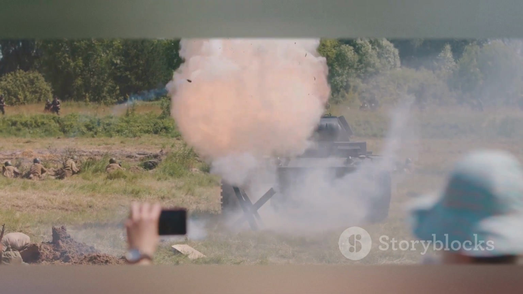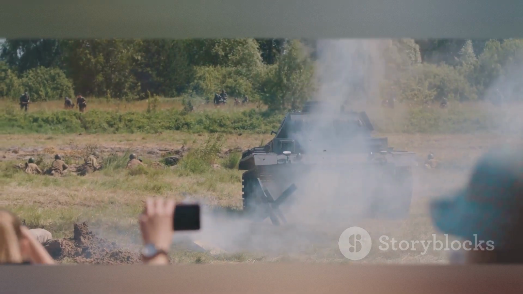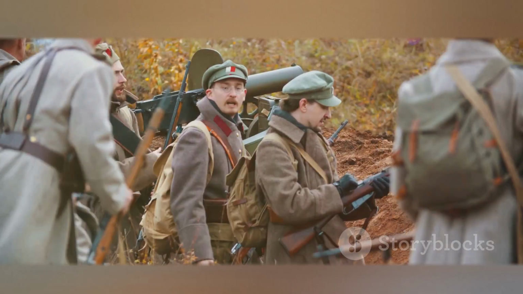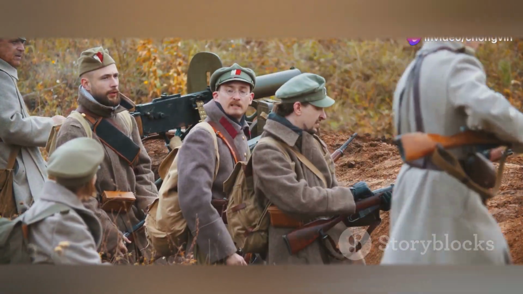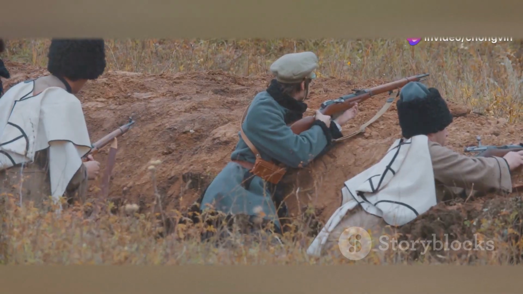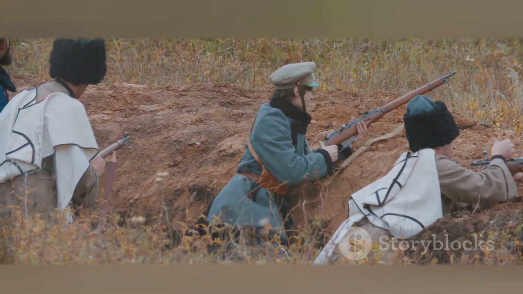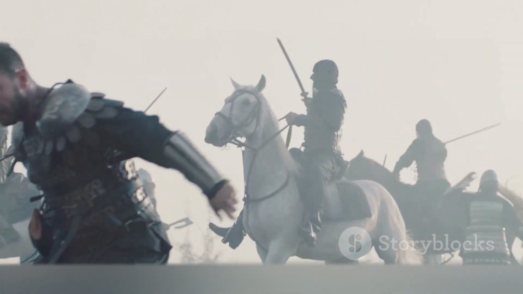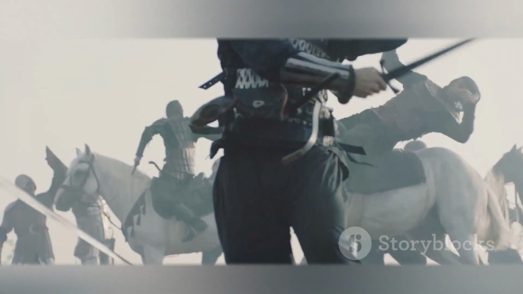The German strategy was to bleed France white by inflicting heavy casualties. They aimed to capture Verdun, a town with historical and strategic significance. The French army was determined to defend Verdun at all costs. The battle turned into a grueling war of attrition.